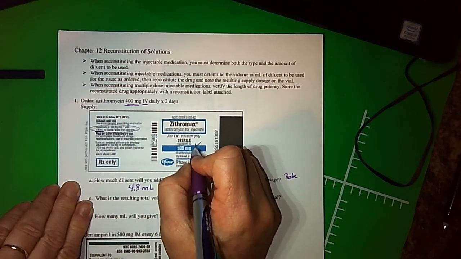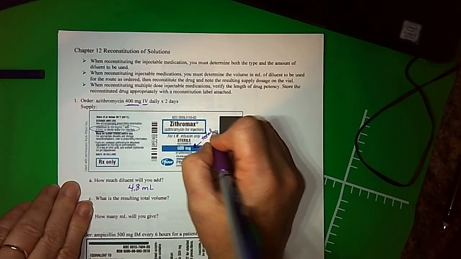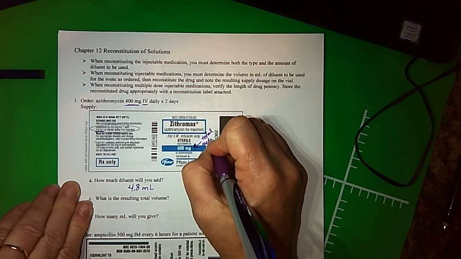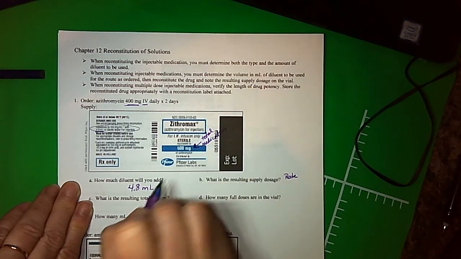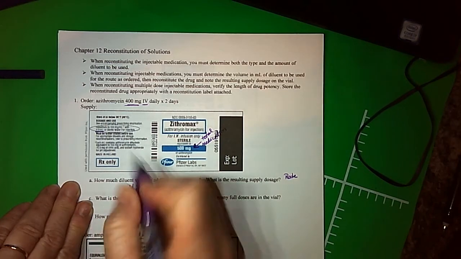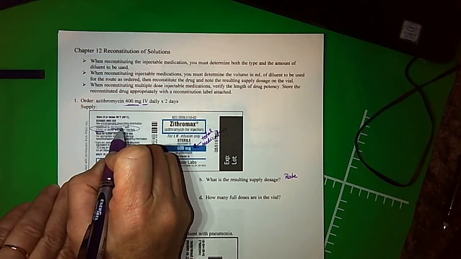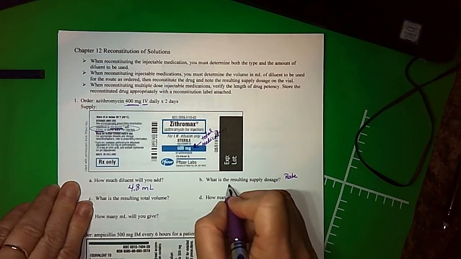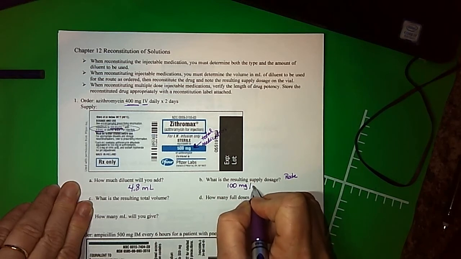This 500 milligrams here is my total medication. So that's not my supply dosage. If I read over here, it says constitute to 100 milligrams per milliliter. That's my resulting supply dosage, 100 milligrams per milliliter.